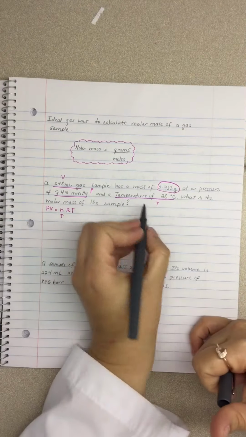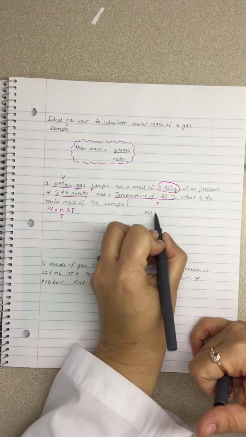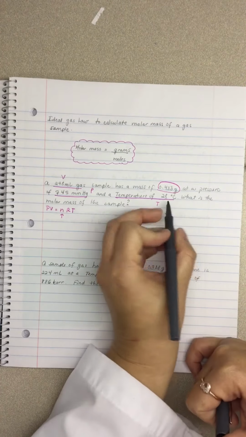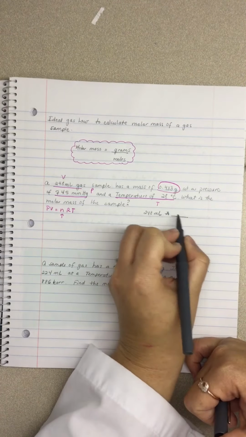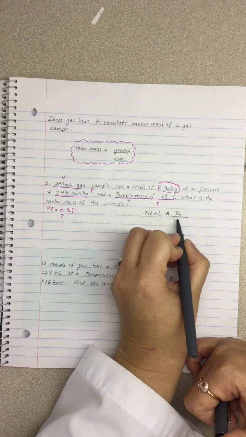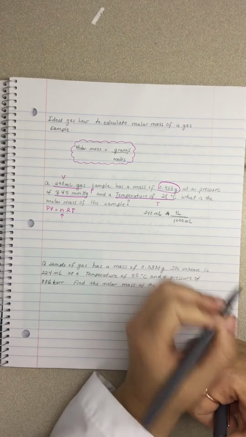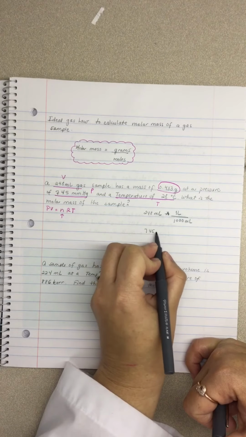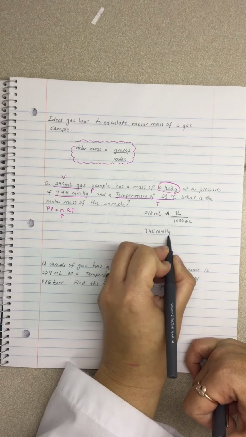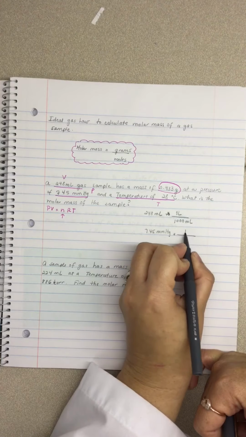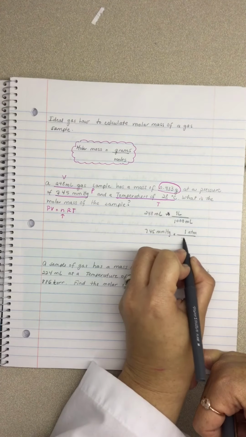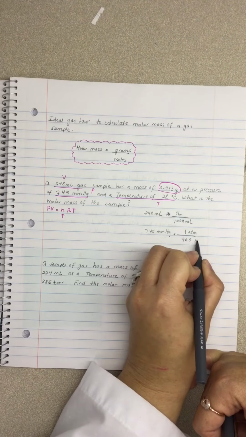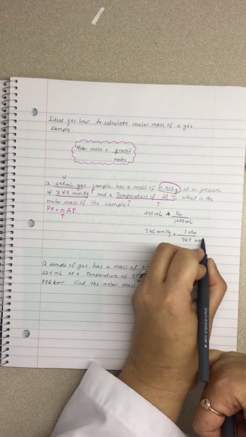So 248 milliliters, right, you can convert that to liters because in 1 liter you have 1,000 milliliters. 745 millimeters of mercury, you can convert that to ATM because 1 ATM is the same as 760 millimeters of mercury.